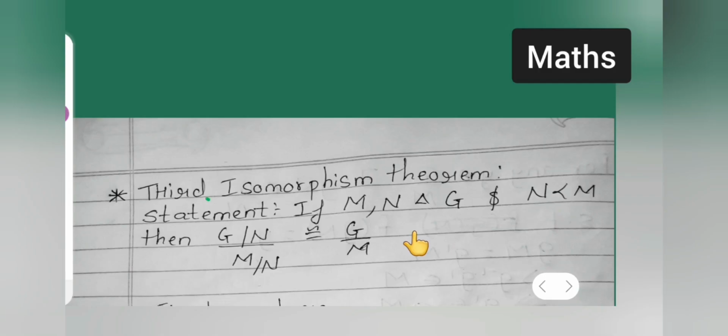Now what we are going to do is the third isomorphism theorem today. So the statement of the third isomorphism theorem is, if M and N are normal in G, and N is less than M, that is N is a subgroup of M, then G upon N upon M upon N is isomorphic to G upon M. This is what we are going to prove.